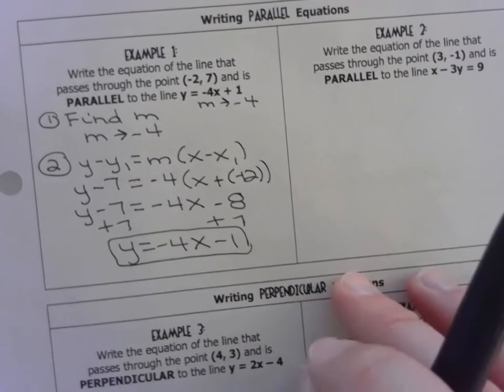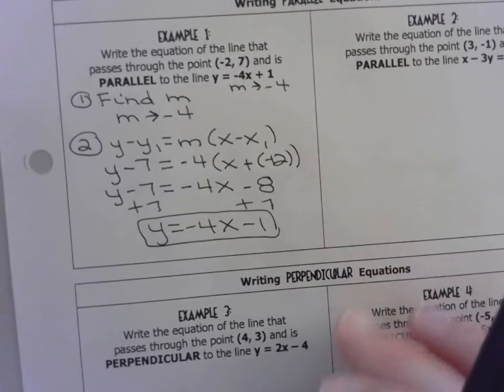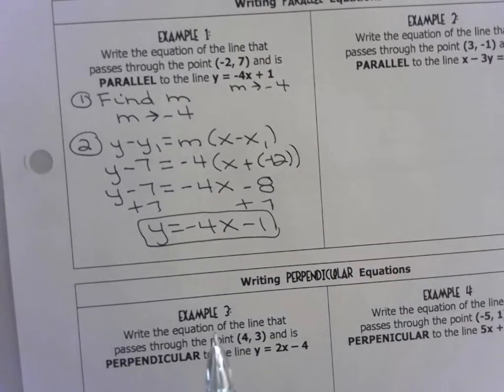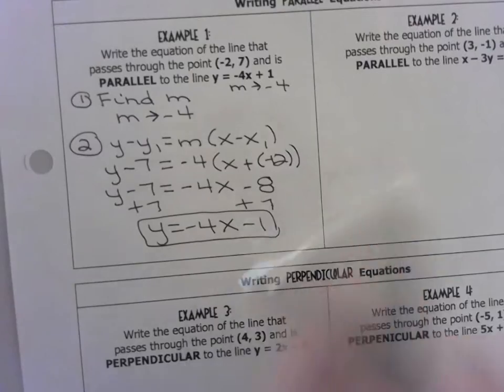Okay, can I just ask one question? I don't know if it always works or whatever, but why couldn't you just say y equals -4x and use the y plus 7?